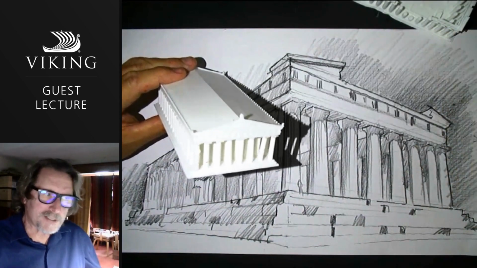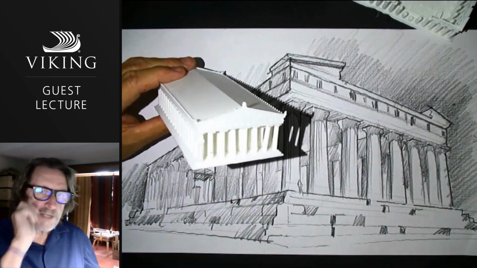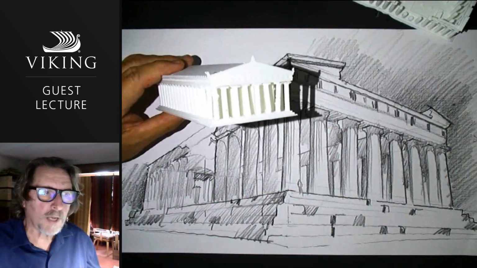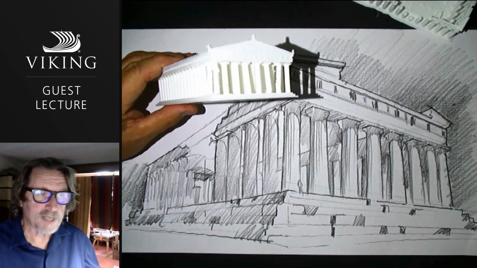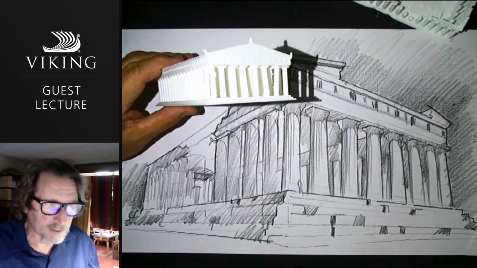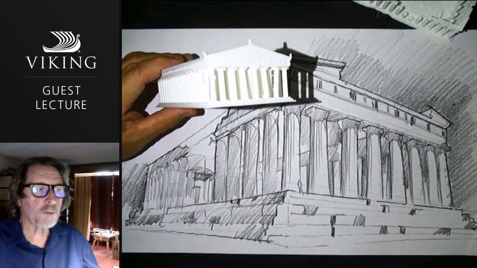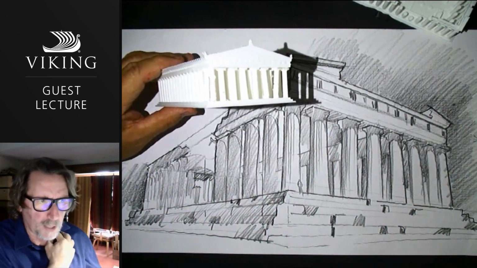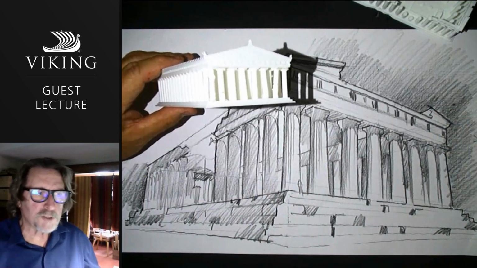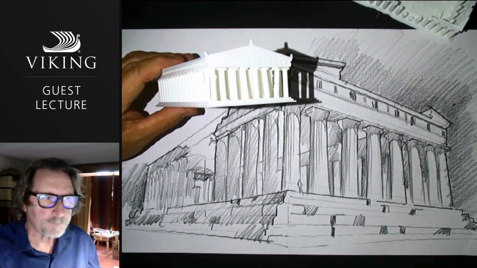Then some of those deleterious things happened after that. The fifth major aspect was in 1801, when the sculpture that was on the temple at the time, claiming every skin and surface of it, was removed by a British nobleman named Thomas Bruce, Lord Elgin. They are now referred to as the Elgin Marbles, and they're in the British Museum in London.